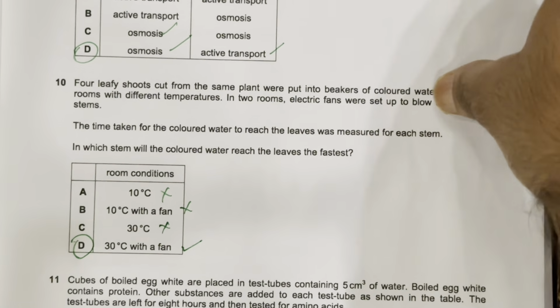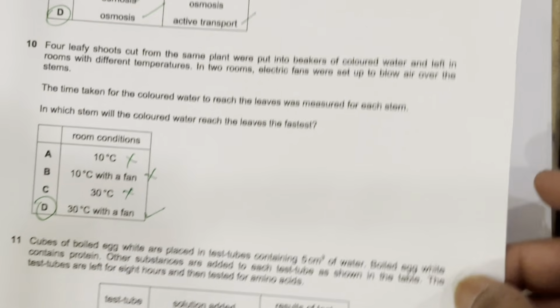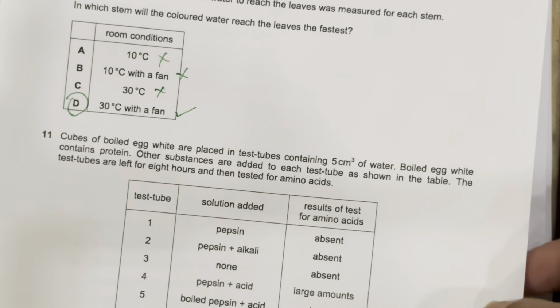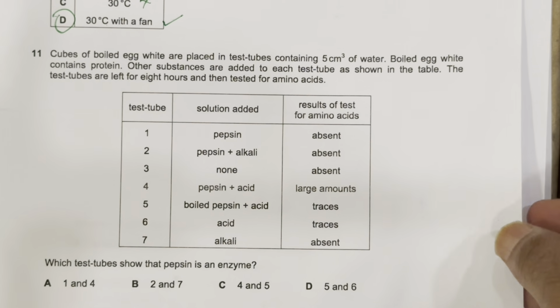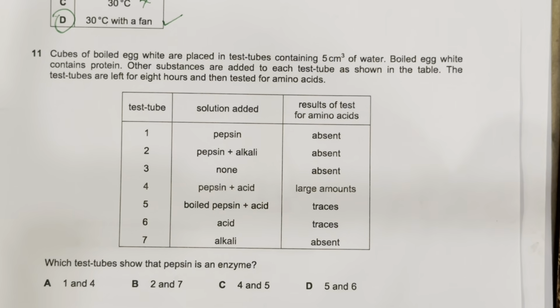Moving to question number 11. Cubes of boiled egg white are placed in test tubes containing 5 centimeter cube of water. Boiled egg white contains protein. Other substances are added to each test tube as shown in the table. The test tubes are left for 8 hours and then tested for amino acid.